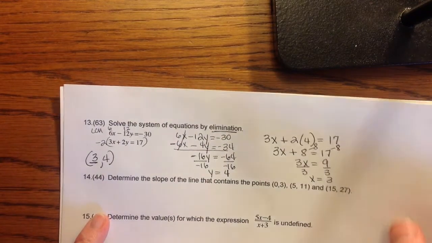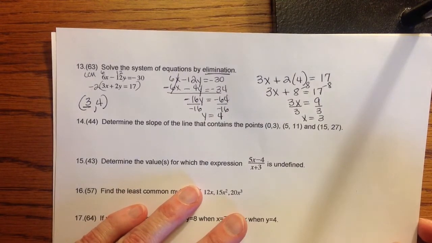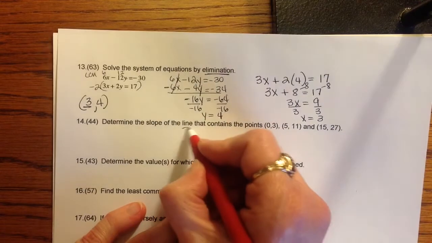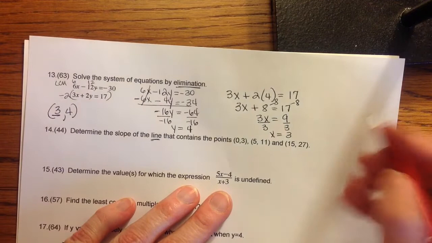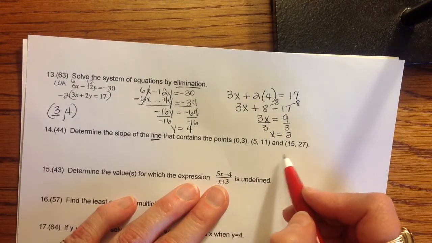Now this one looks a little deceiving because it says determine the slope of the line that contains 3 points, which we know we only have to have 2 points to have a line. But they're telling you that it is a line. And if you were to graph these, they would be right in line with each other: 0, 3, 5, 11, 15, 27. Well, you only have to take 2 of them to find the slope.